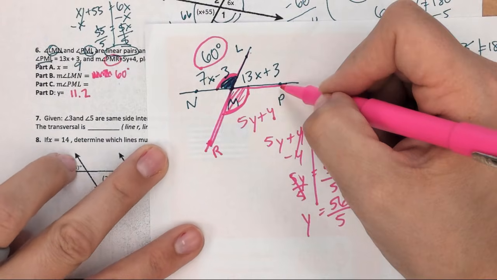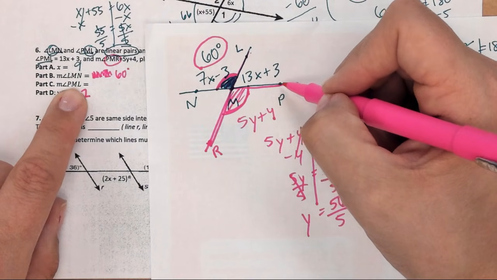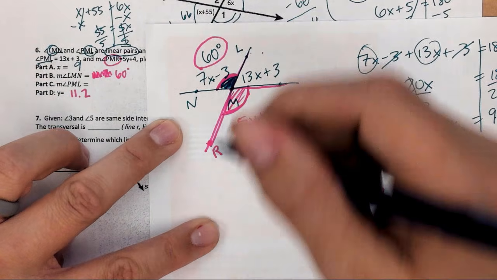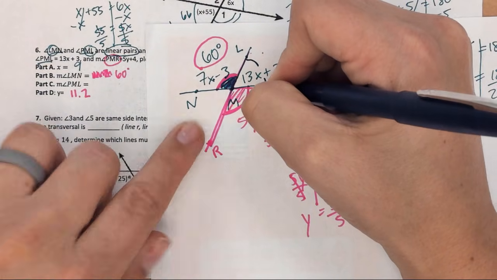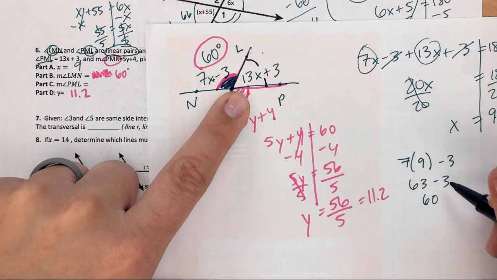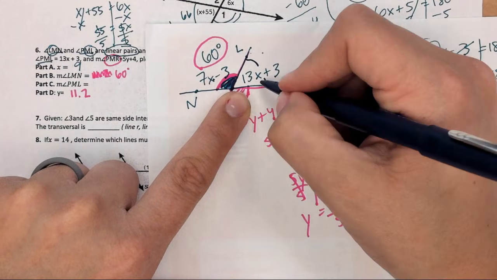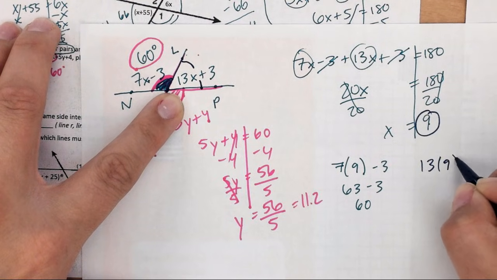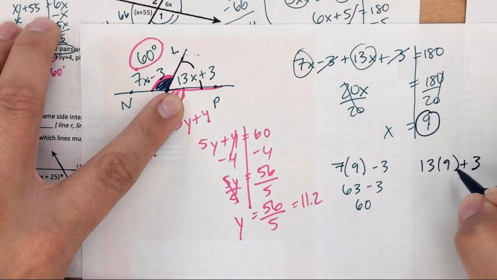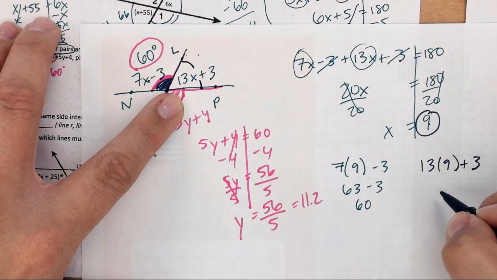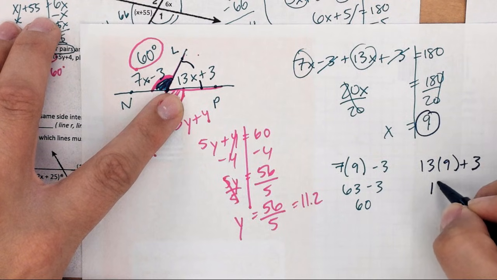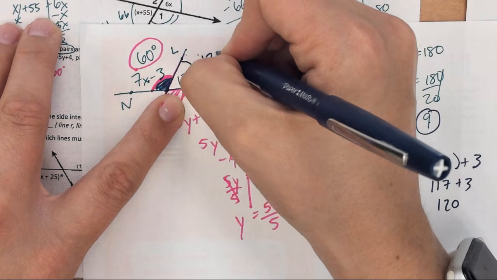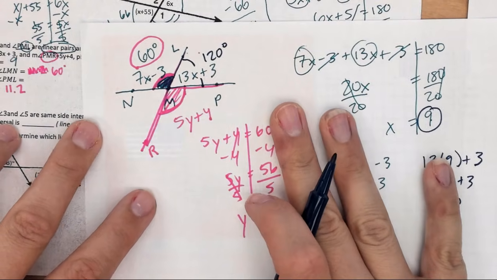PML. Okay, so they want to know what is the measure of angle PML. What's the measure of this angle right here? Oh, no big deal. We can plug in our 9 for x and get that answer out. So we get 13 times 9 plus 3. 13 times 9, 117. Plus 3 is 120. So this angle over here is 120 degrees.